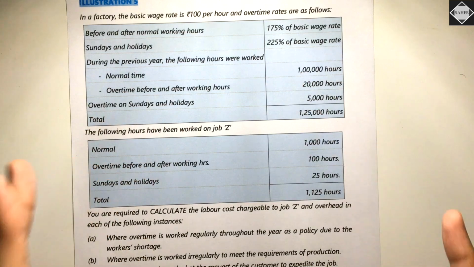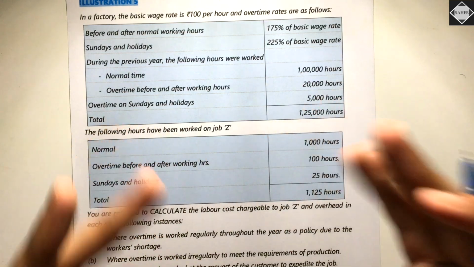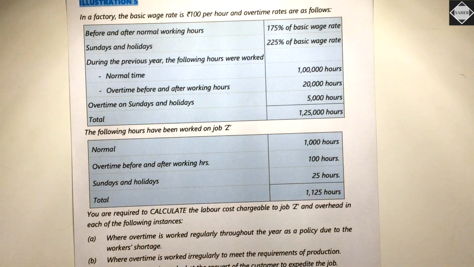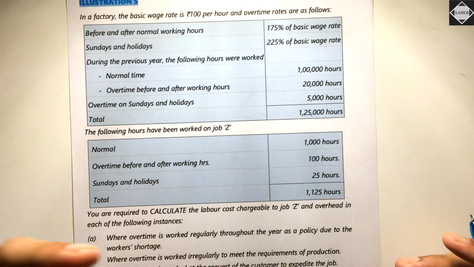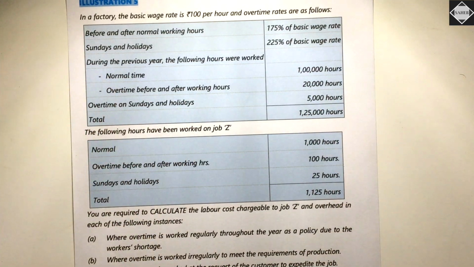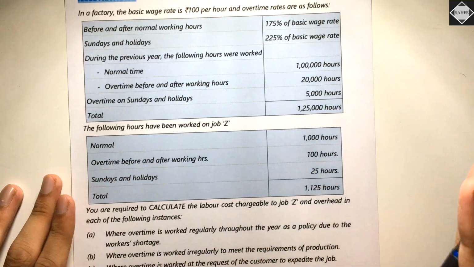In the overhead chapter you will learn that there is something called primary and secondary distribution. So at that time what we are going to do is take the overtime premium and directly charge it to that particular department which has done the overtime and which is at fault. Okay, so that's the thing, fine. So that's the requirement now.